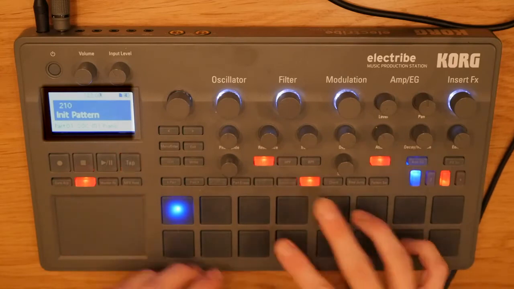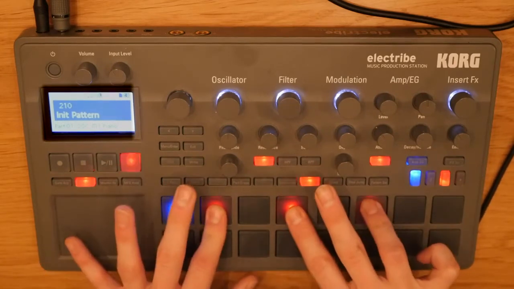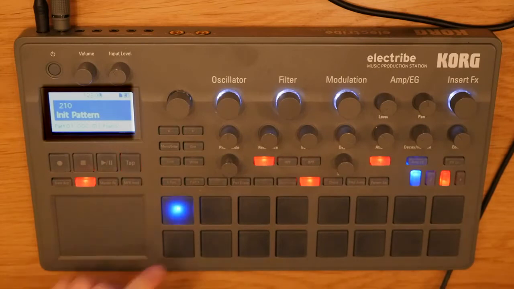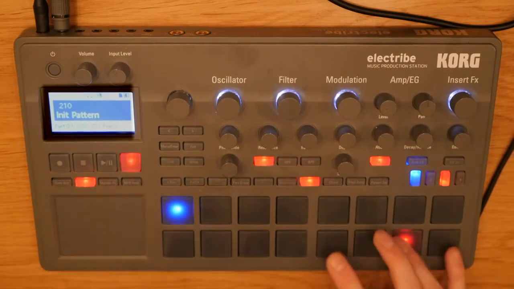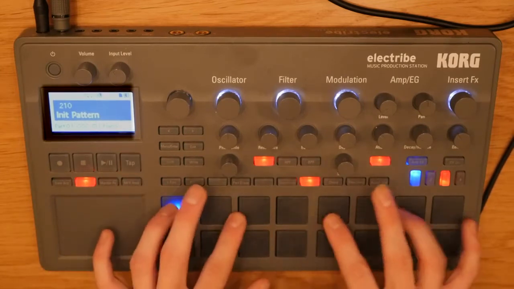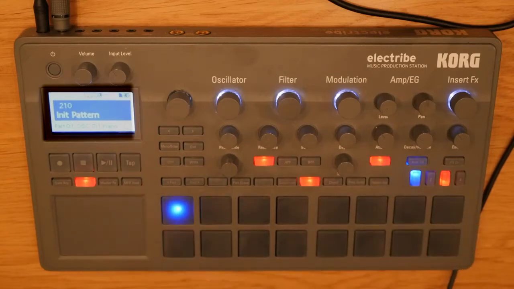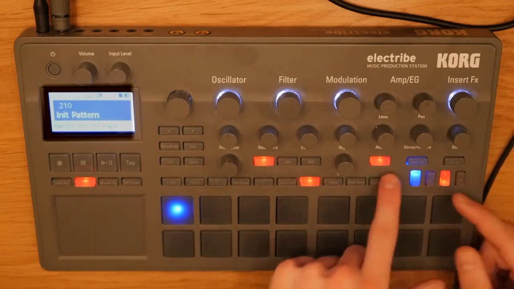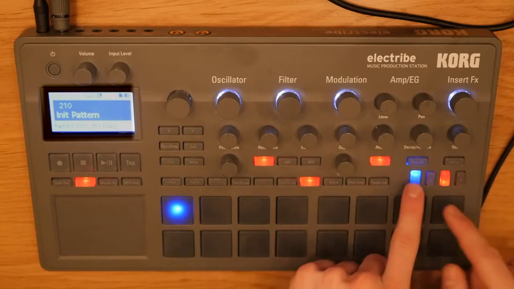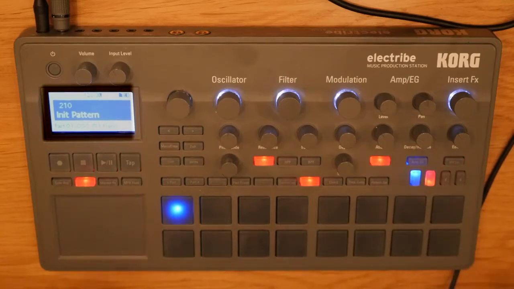Go to keyboard mode. Then you can just simply find some keys. Maybe one a little bit lower. You can do it with these buttons. So if I press this one, okay.